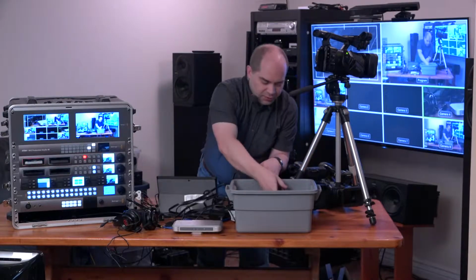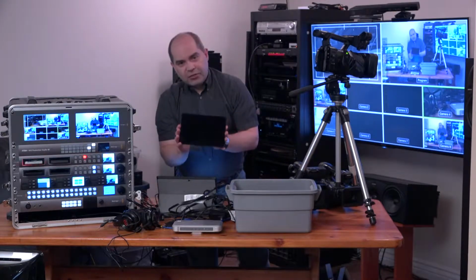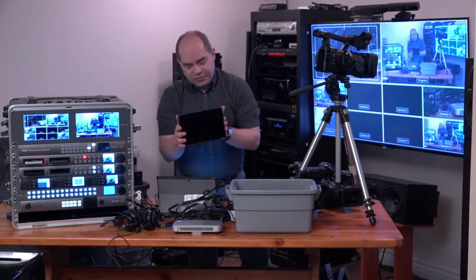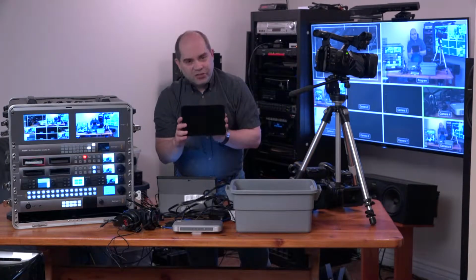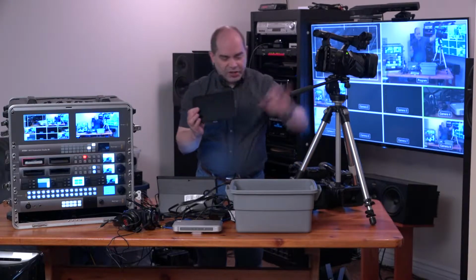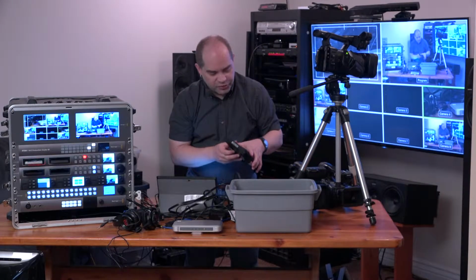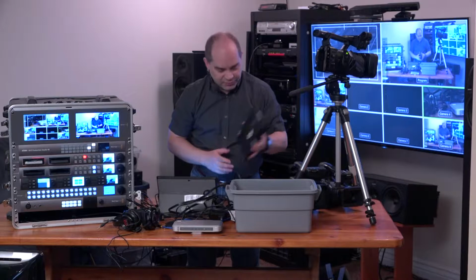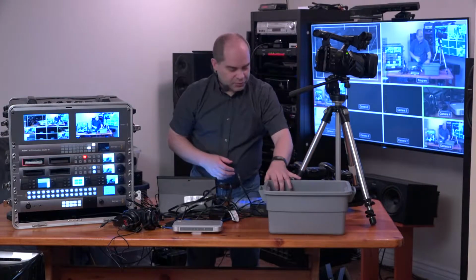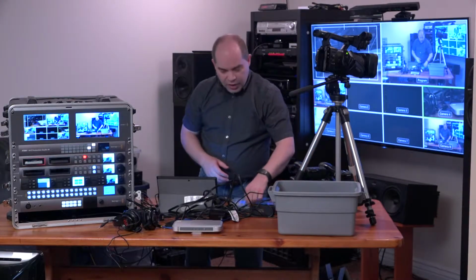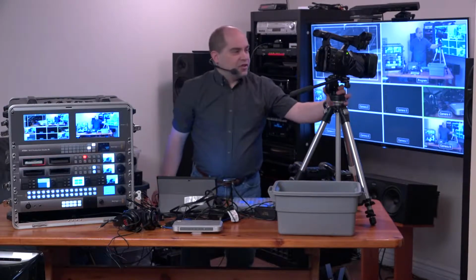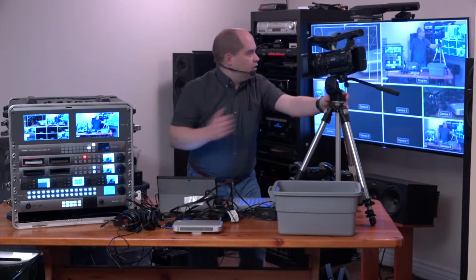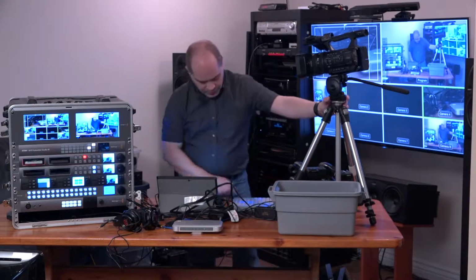And the next thing we have in here is an actual LCD monitor. This one's actually an OLED, but you get the point. So each one of these bins has a monitor for placing on top of the camera, so that the camera operator can monitor what's going on. All right. So with that said, each one of the different cameras that we're working with has different connections on it. So this camera right here, this is a 4K camera.